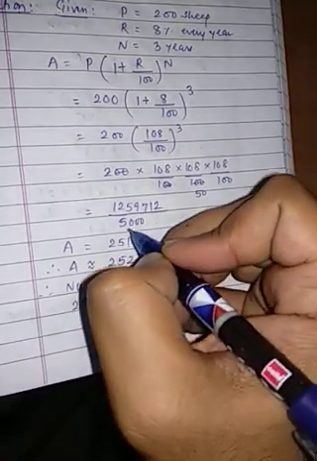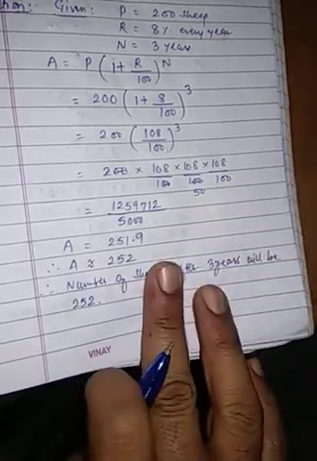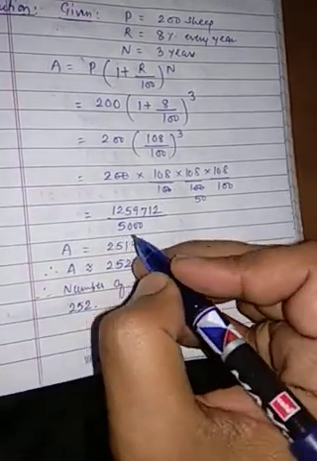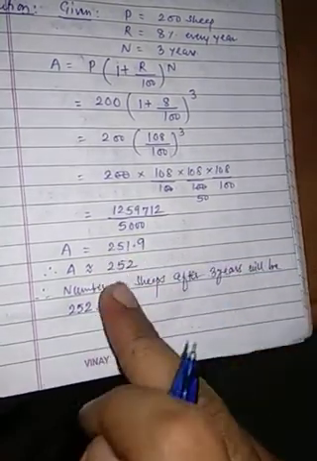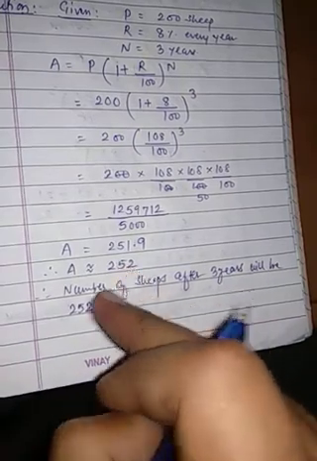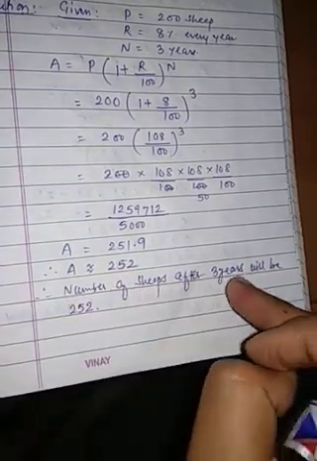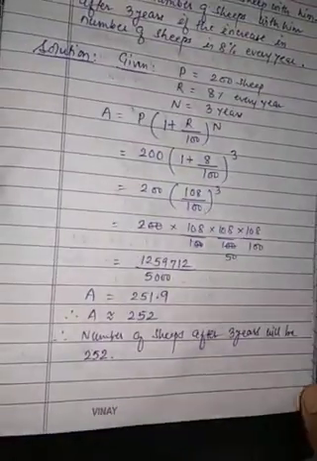Okay. So I have taken up to 1 digit of the decimal point only. If I divide by 5, I get 251.9, which is very close to 252. So approximately we will write 252. So the number of sheep after 3 years will be 252. Okay.